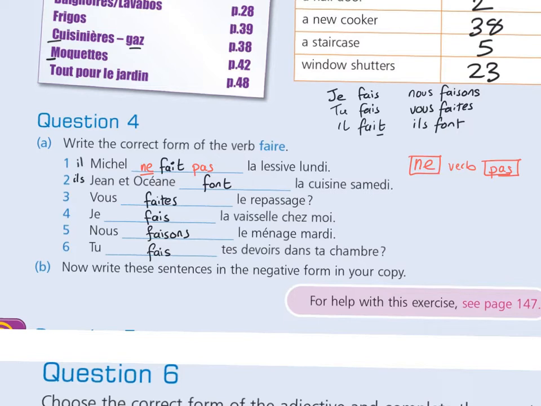So remember the ne pas sandwich there. Next one, Jean et Ossien ne font pas la cuisine samedi. Vous ne faites pas le repassage. Je ne fais pas la vaisselle chez moi. Nous ne faisons pas le ménage mardi. Tu ne fais pas tes devoirs.